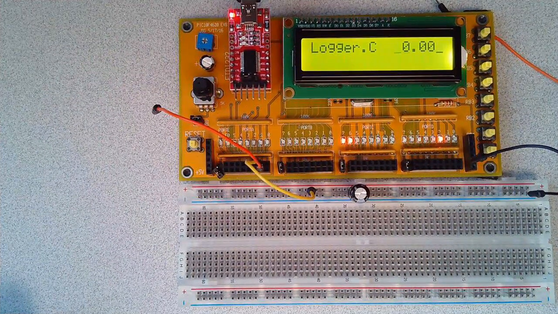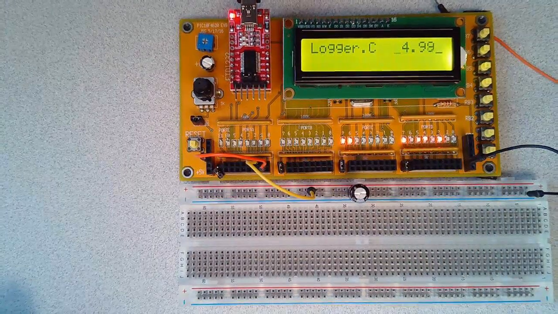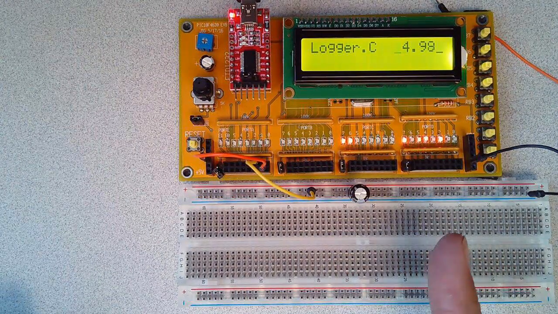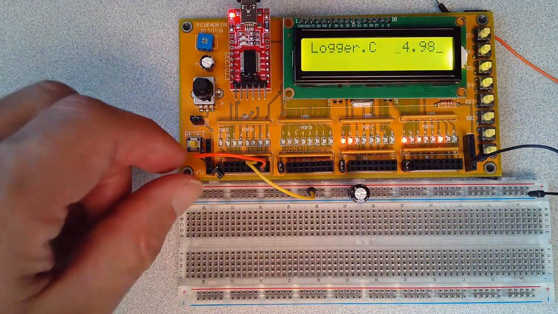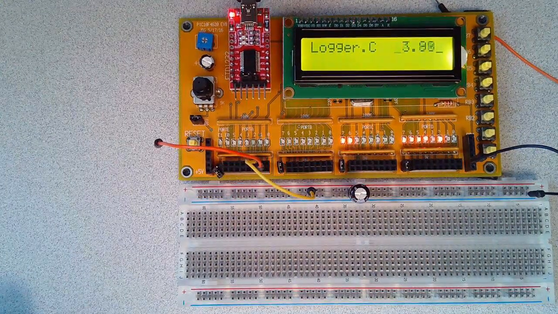is set up an experiment where I measure the capacitance of a capacitor. So there's a 100K resistor on your PIC board. This is a 100 microfarad capacitor. So I'm going to first charge it up to 5 volts, and that shows up here. The logger program measures the analog input, converts to voltage, and displays it on the LCD, and sends it to the serial port. When I take off the 5 volts, I can watch the capacitor discharge.